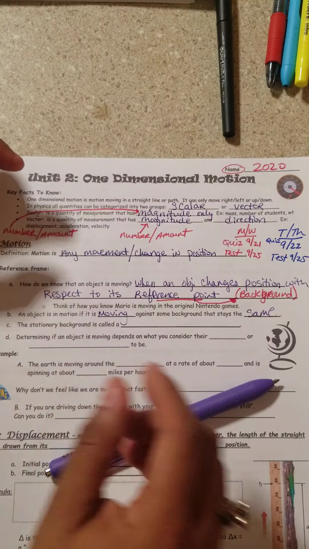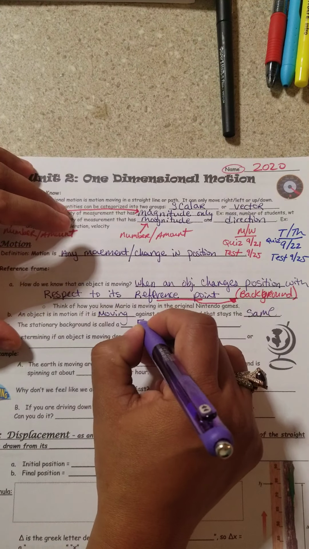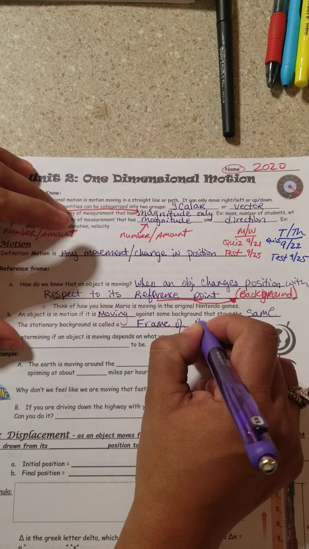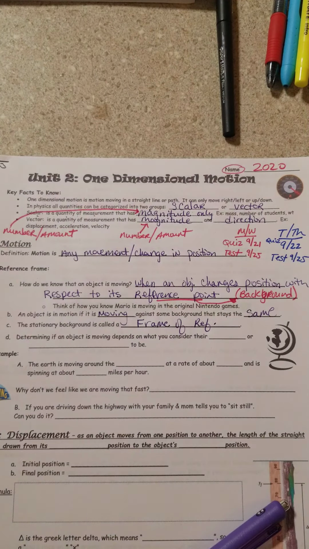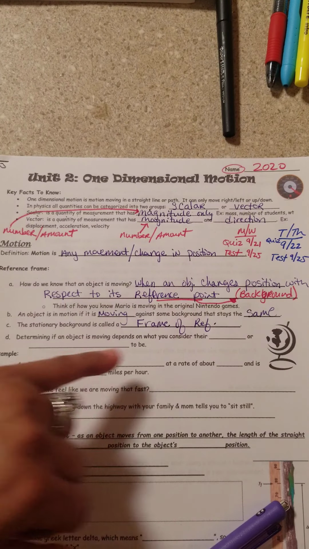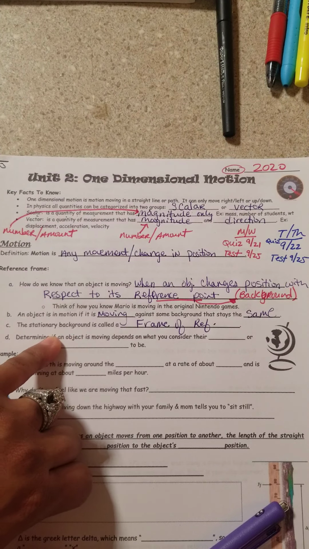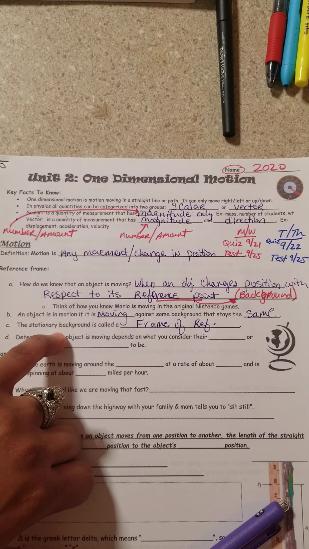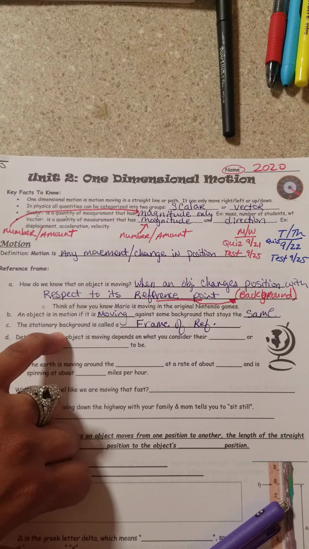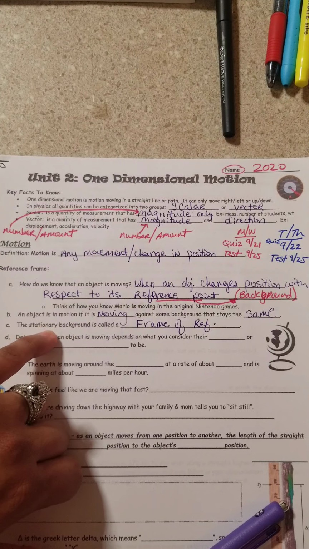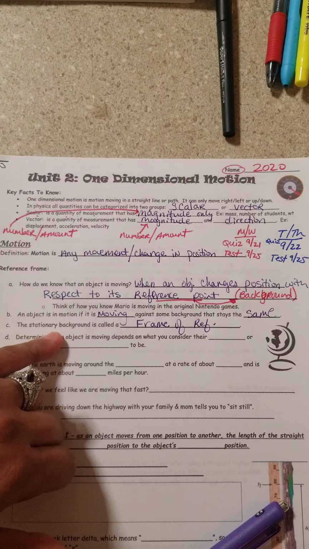A stationary background is called a frame of reference. Okay, and those stationary backgrounds are important to us. Those are our frame of reference. How do I know that it moved? How do I know that when a teacher walks out and leaves the classroom that the students are still there staying in their desk or not moving? Because the frame of reference would be a stationary background, which would be their desk. If their desks are a non-living object that's not moving, and I leave and come back into the classroom and I see that you're still at your desk, then the frame of reference was the desk, you didn't move.